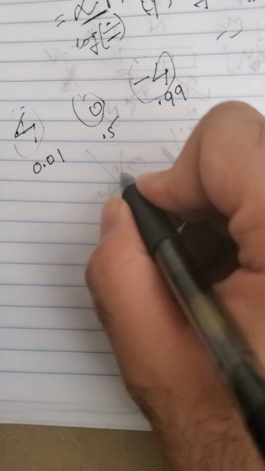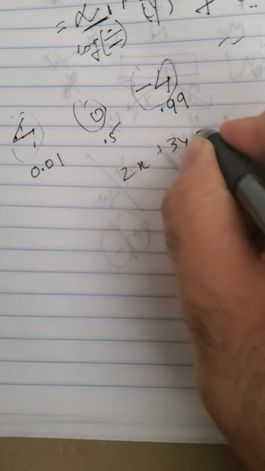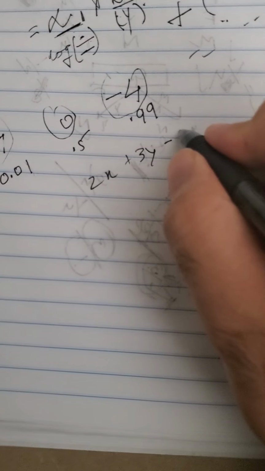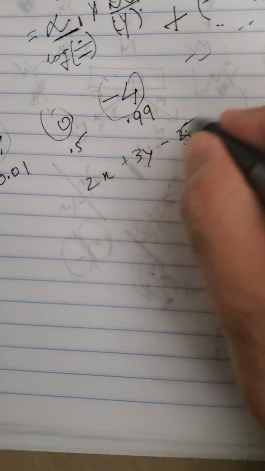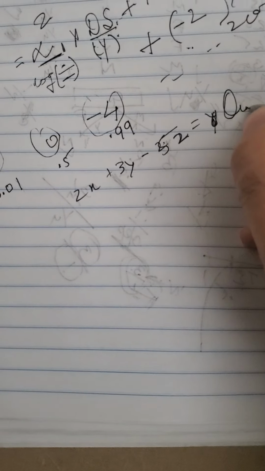say 3 variables just for the sake of it, our linear regression equation would look something like this: 2x plus 3y minus 5z is equal to the outcome.